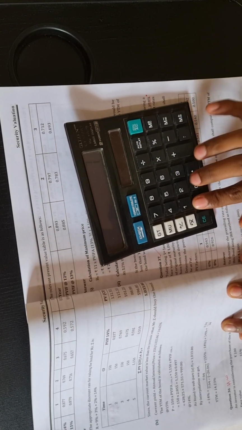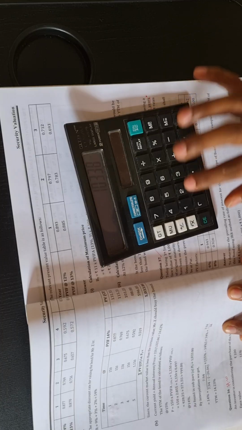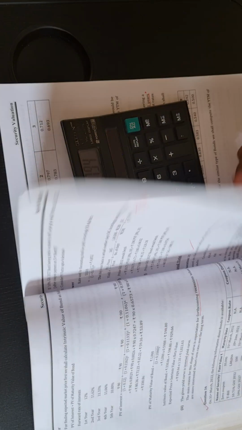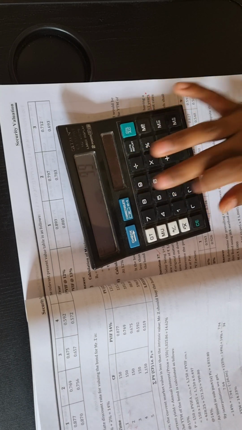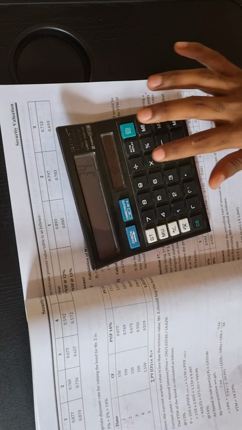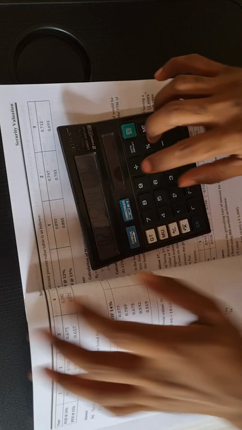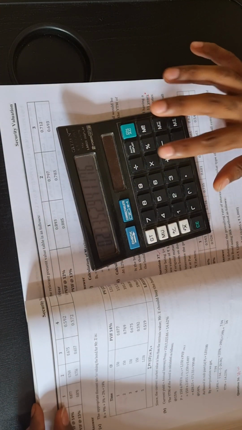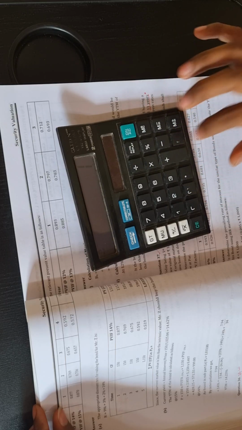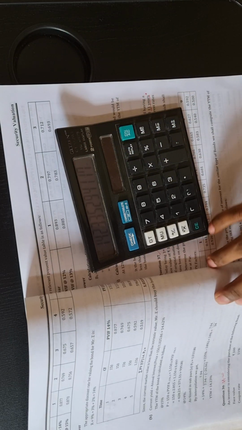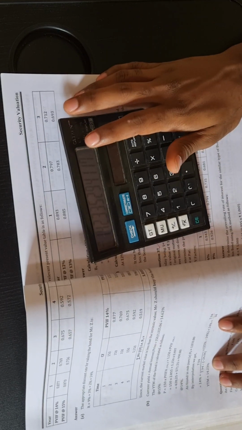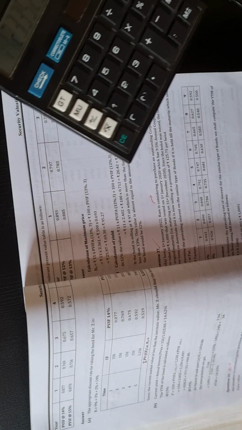If you do interpolation: 1033.8 minus 1025.86, divided by 1033.8 minus 999.8, so 0.23 times the difference between rates, which is 1%, plus my lower rate, 14. So 14.23% is the answer.